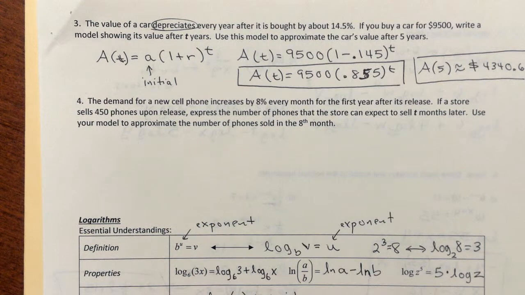All right. Next one is similar. The demand for a new cell phone increases by 8% every month for the first year after its release. I'm just going to do this silently.